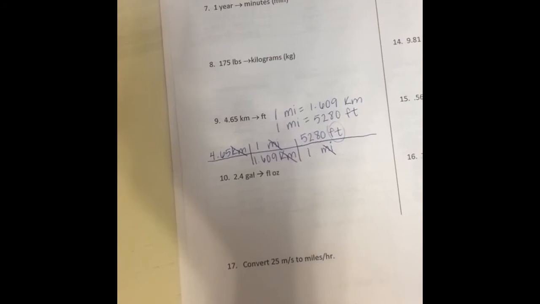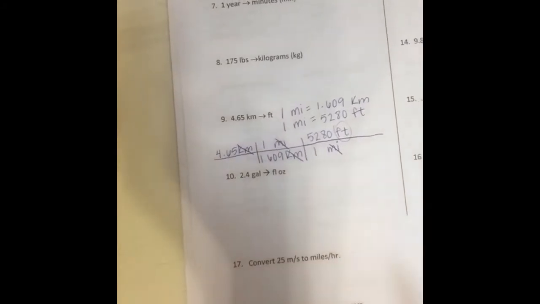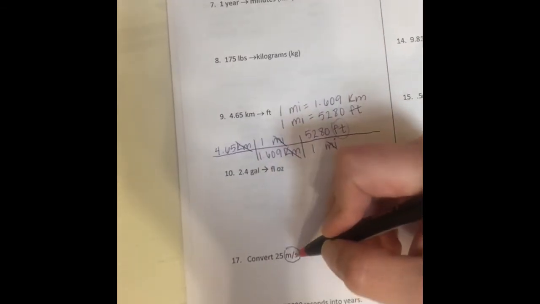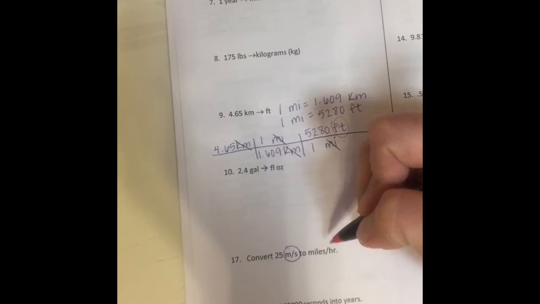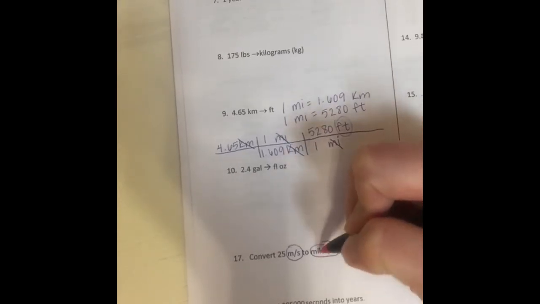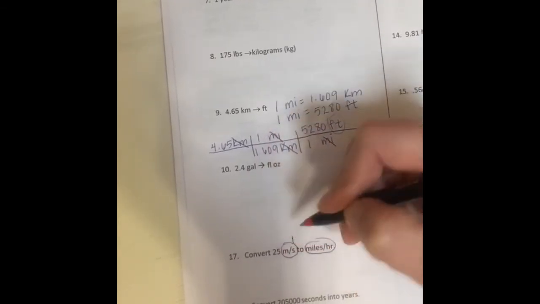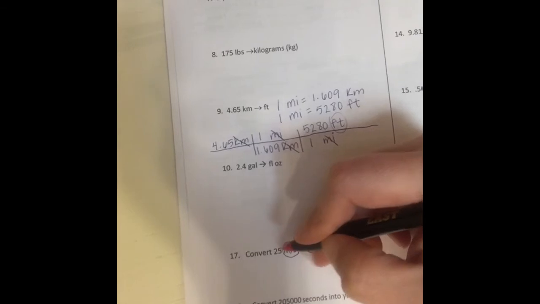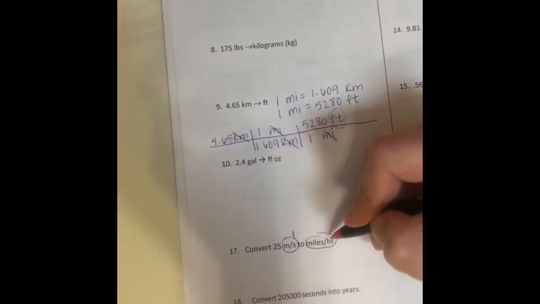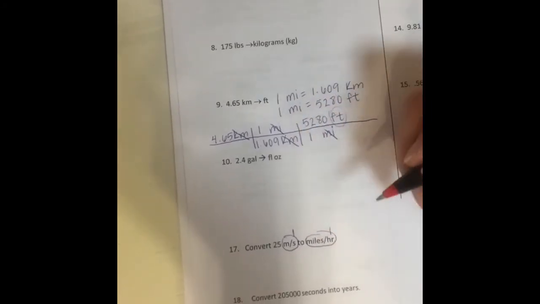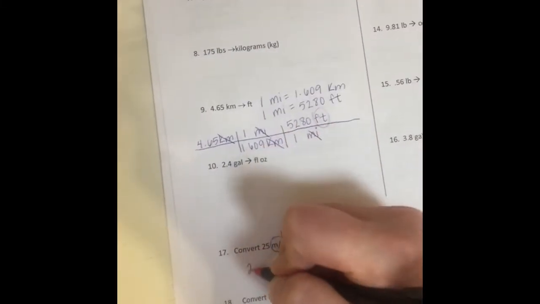Okay? Now, some of you were not in class to see how to work number 17. Even though the unit is two things, it's meters over seconds, we can still use dimensional analysis to convert that to miles over hours. 25 meters over seconds means that every 1 second, you're traveling a distance of 25 meters. Same thing with miles per hour. The number of miles is how far you travel in 1 hour. So using that information, we're going to set up our dimensional analysis. Always start with your given.